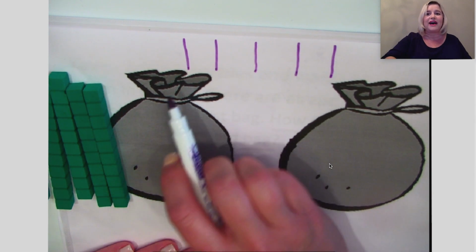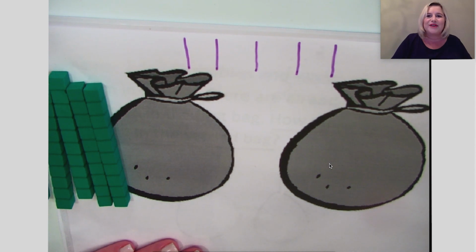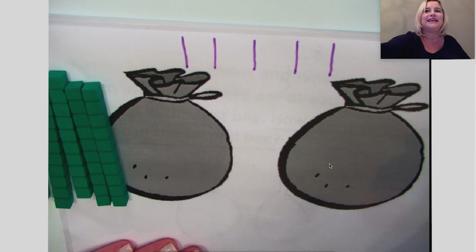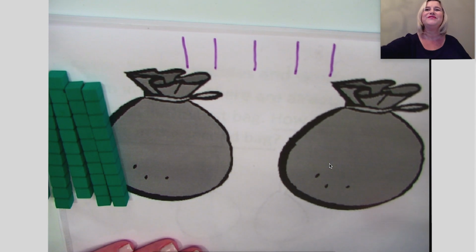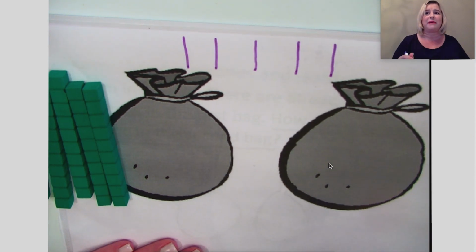So we have 5 rods, each rod representing 10. Point to your bags. Great job. Now I want you to point to each rod with me while I count by tens. 10, 20, 30, 40, 50. Awesome. We have 50 marbles. Let's start putting the rods in the bags.